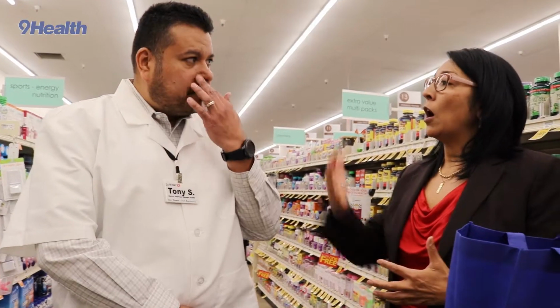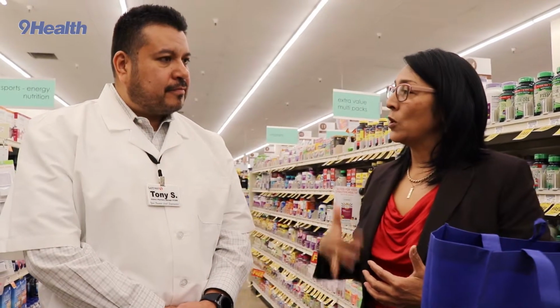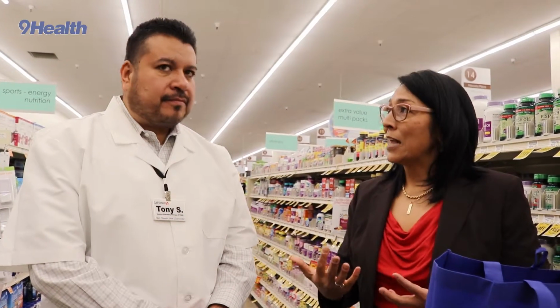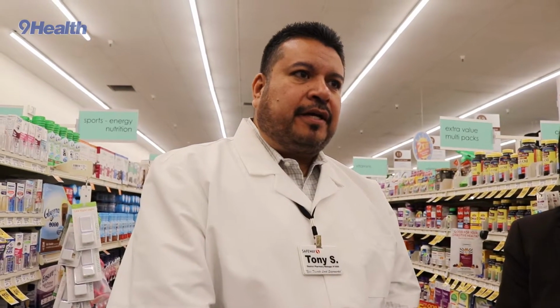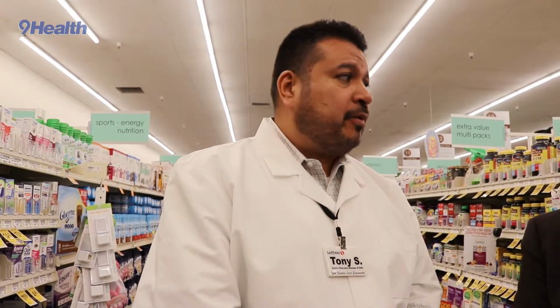Most people are deficient in vitamin D, and so when you get your 9Health results, they see that. Yes. Tell us kind of what is vitamin D and why is it important for your body? Yeah, so vitamin D is a fat-soluble vitamin, and the body needs it to absorb calcium, to form and maintain strong bones, and mostly you get it from sun exposure as well as diet. So it's very important for your bones.